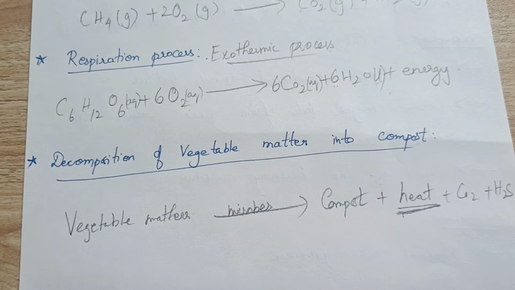For example, if you keep some vegetables in a fridge, and if you switch off the fridge, after 2 days if you open this, you can feel the heat. Because of the decomposition of the vegetable matter, you will get heat. A lot of heat will be produced in the decomposition reaction.